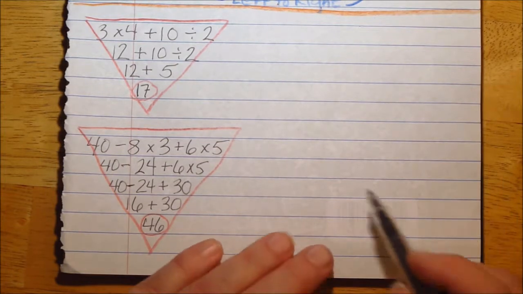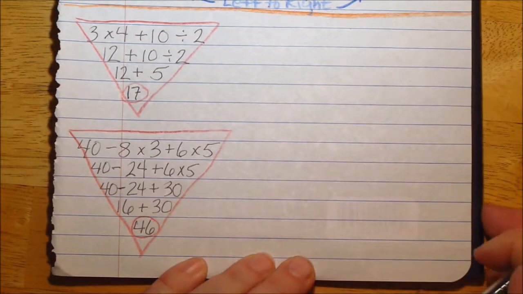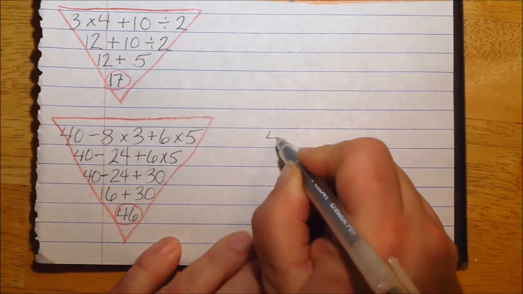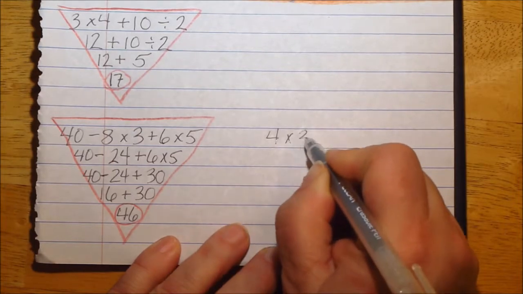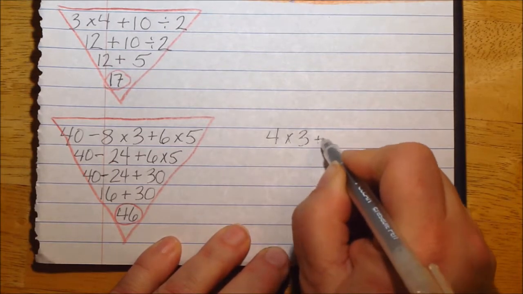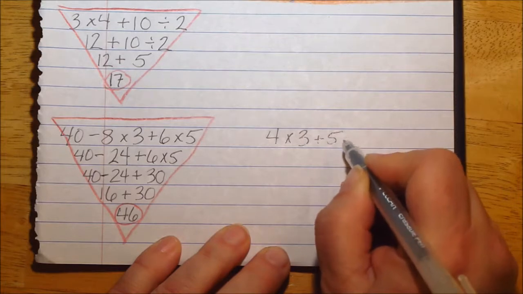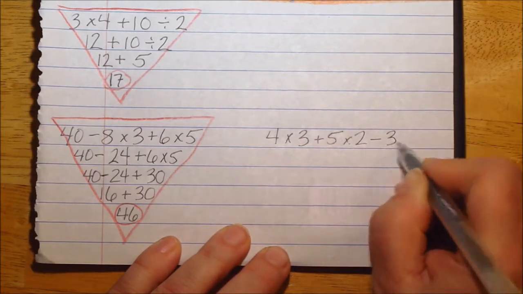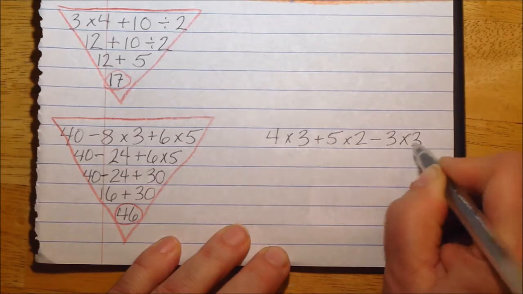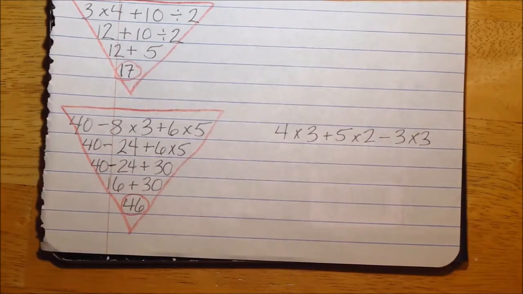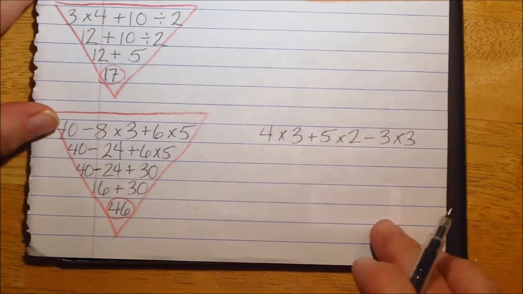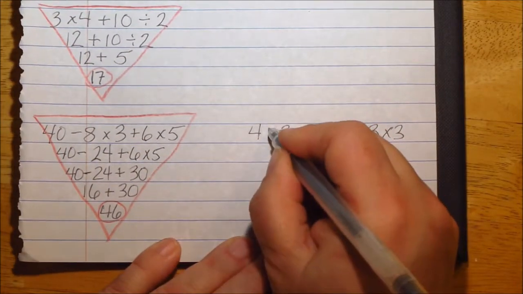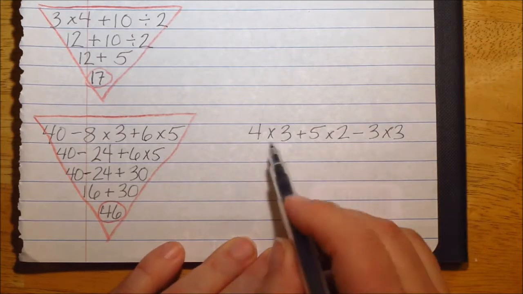Let's do one more. All right, over here. Let's see, am I in frame? Yes, okay, good. All right, over here, let's do 4 times 3 plus 5 times 2 minus 3 times 3. All right, we're working left to right. We have to find any multiplication or division operations first. My very first operation is a multiplication, so I know I need to do that one first.